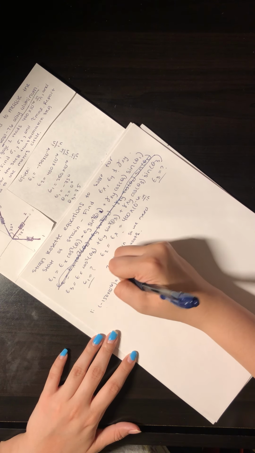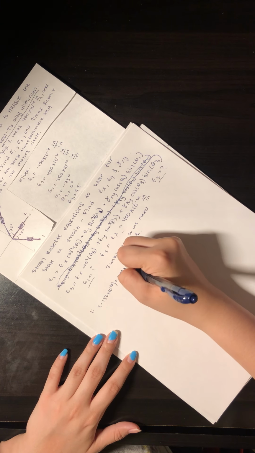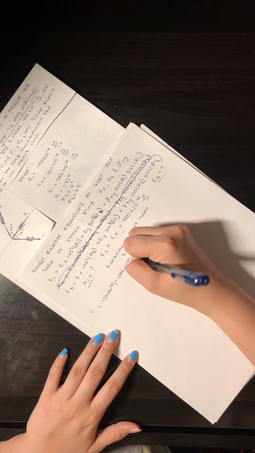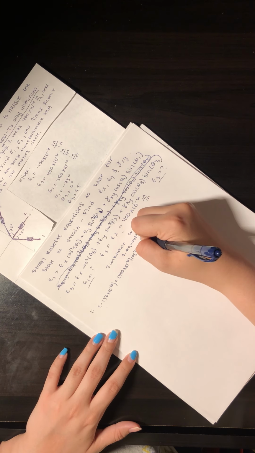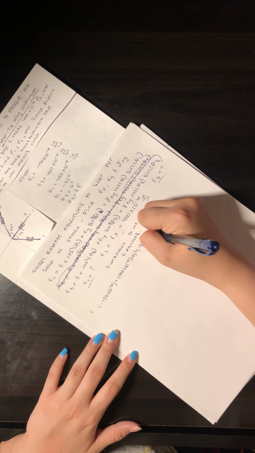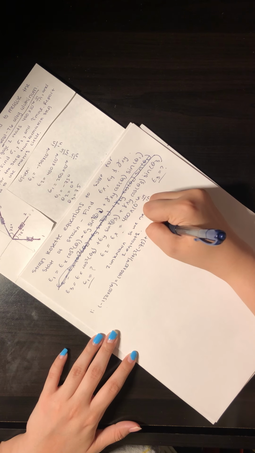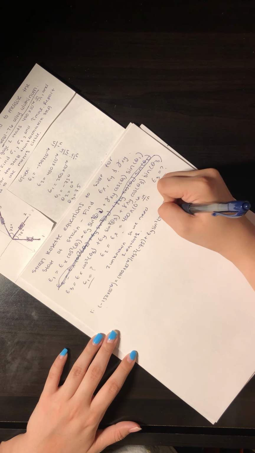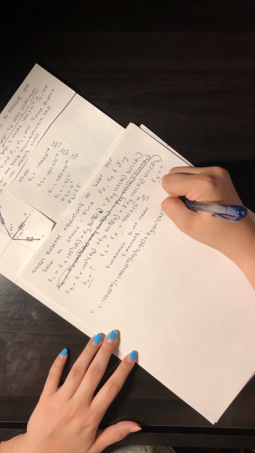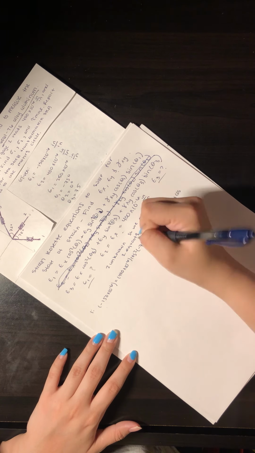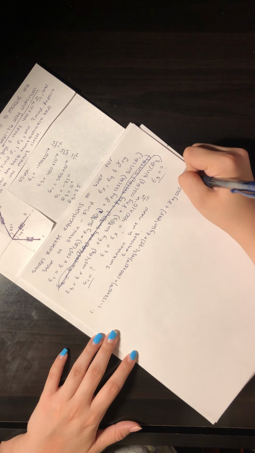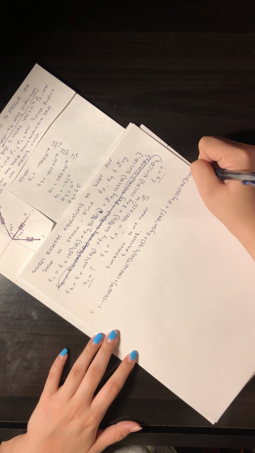Equal to epsilon x, 400 times 10 to the negative 6 cosine squared of negative 75, which is theta 1, plus epsilon y sine squared of 75 plus gamma xy cosine negative 75 sine negative 75.